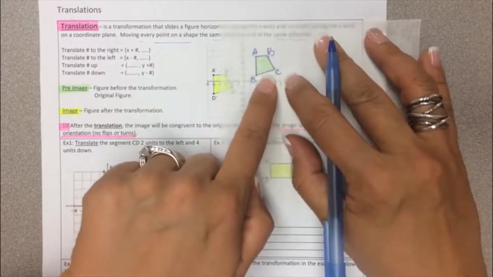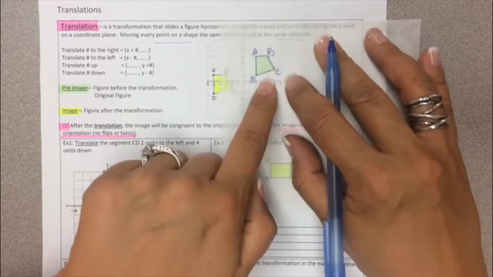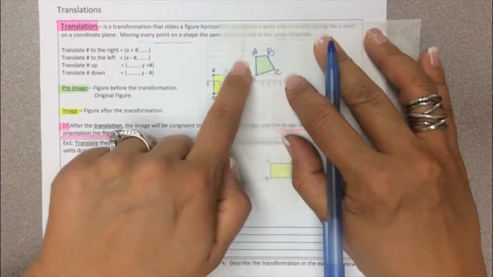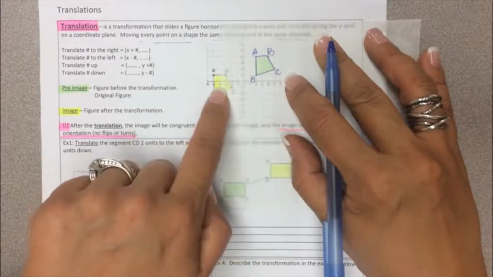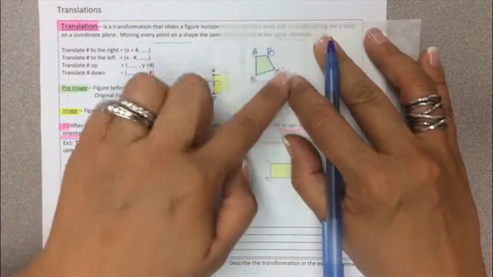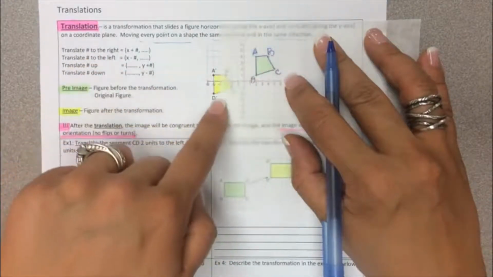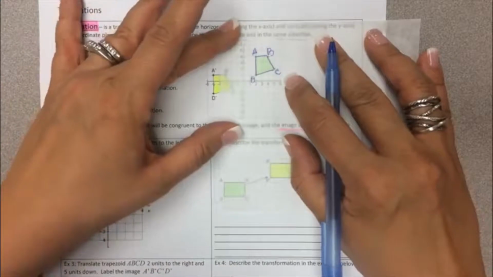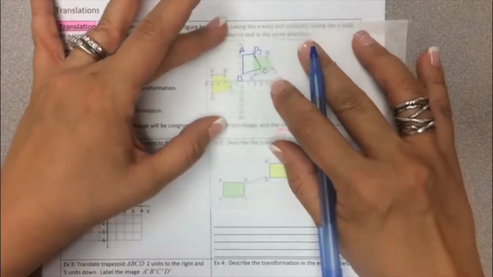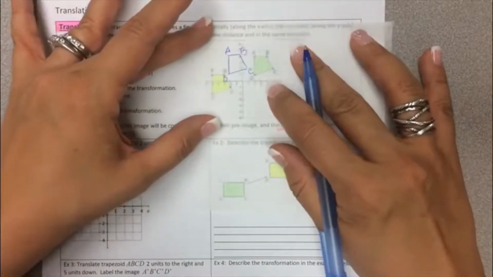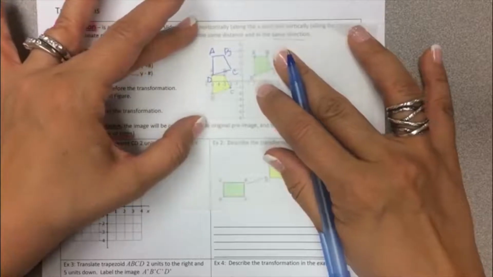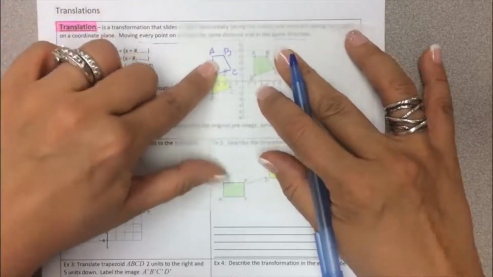So from the original ABCD pre-image, I need to end up and see what was the movement. So I need to move to the left and down. So this is where I need to end up. And there we go. 1, 2, 3, 4, 5, 6, 7. So 7 to the left.